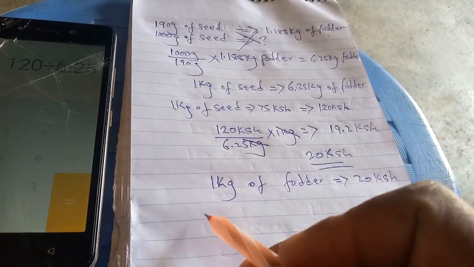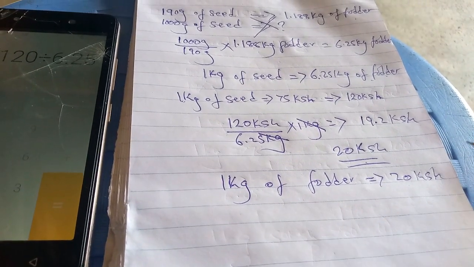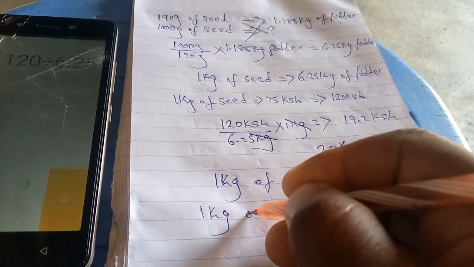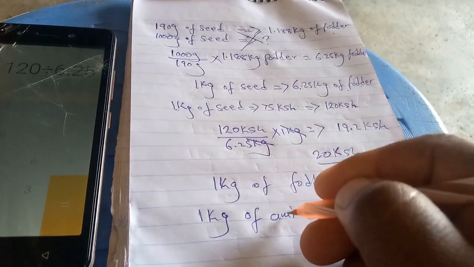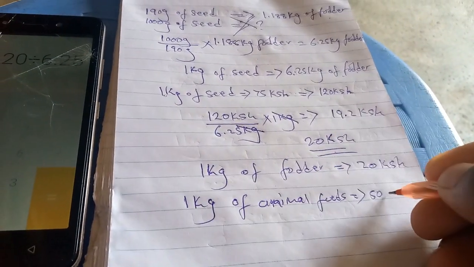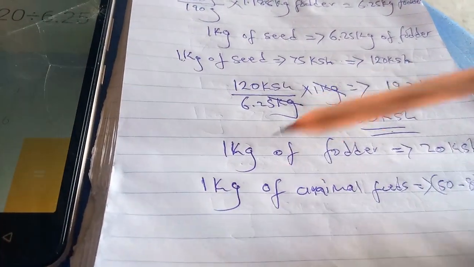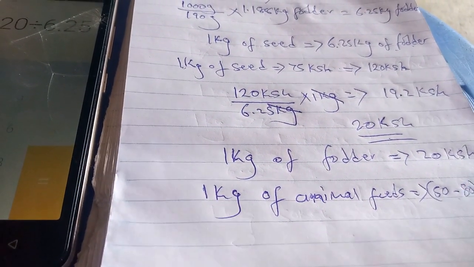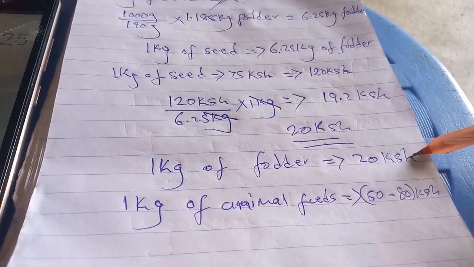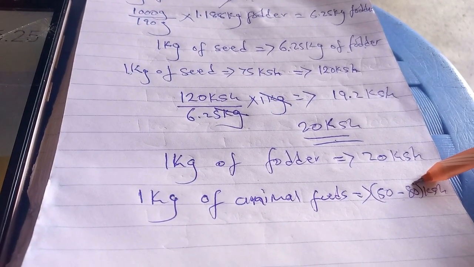So what is this according to the current prices of animal feeds? 1 kg of animal feeds right now translates to between 50 to 80 Kenya shillings, just 1 kg. So you can see 1 kg of the commercial animal feed, and you can see 1 kg of fodder. So the fodder is cheaper than even the animal feeds that we get currently.